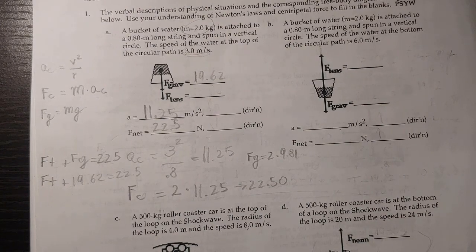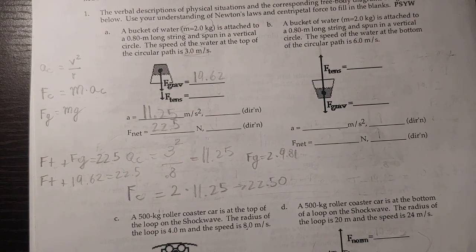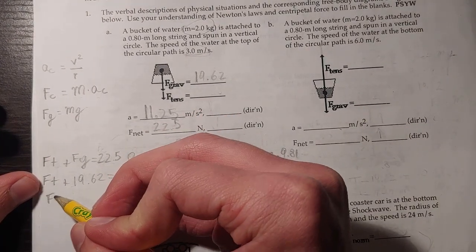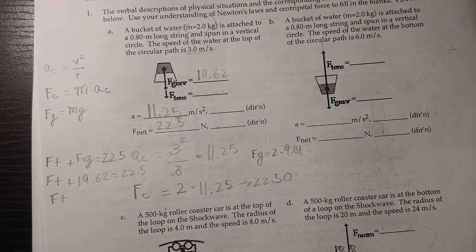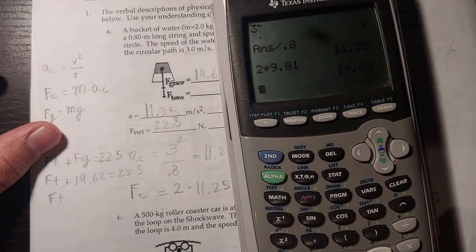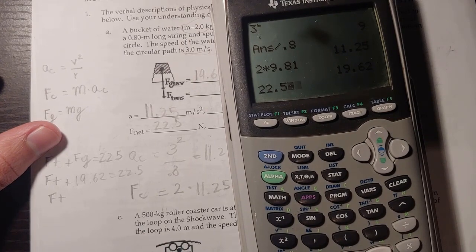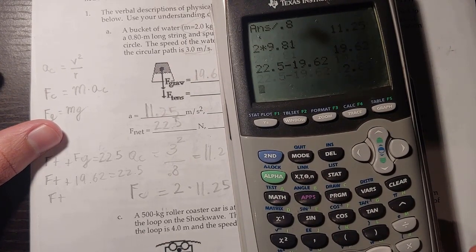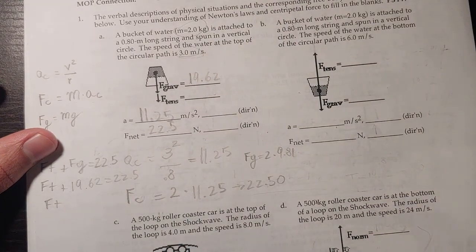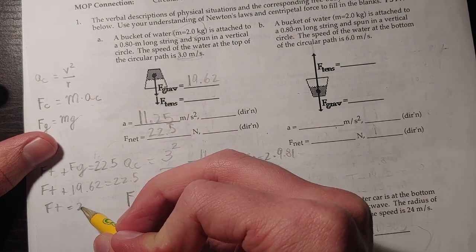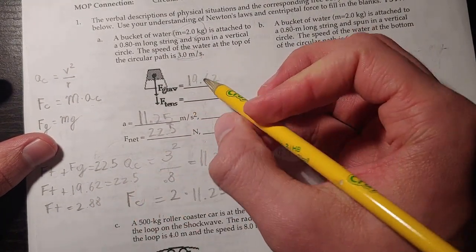Now to find the tension, we can use our algebra 1 skills. Just subtract 19.62 on both sides: 22.5 minus 19.62 gives us 2.88. So this is our force of tension.